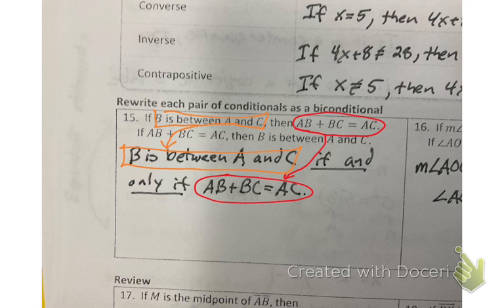Bless you. Measure of angle, yep. Yeah, angle AOC. Just don't forget those terms. So that's measure of angle AOC. And the other one says angle AOC. All right, other questions?